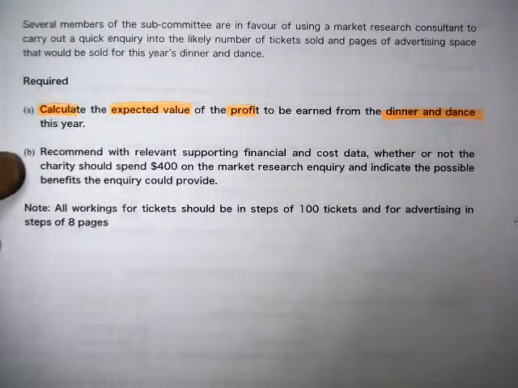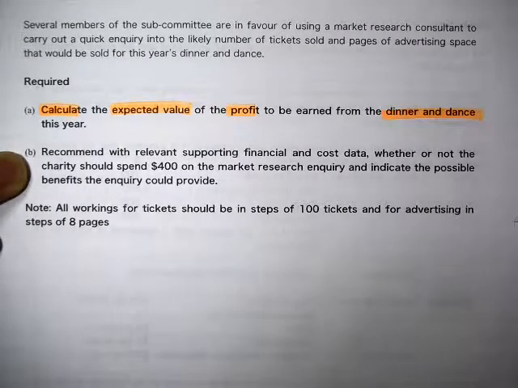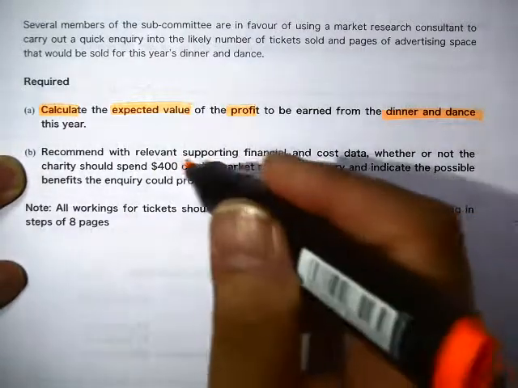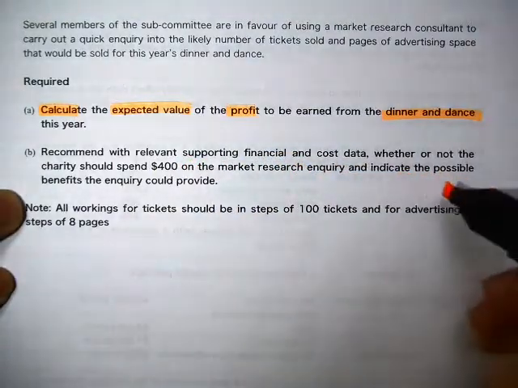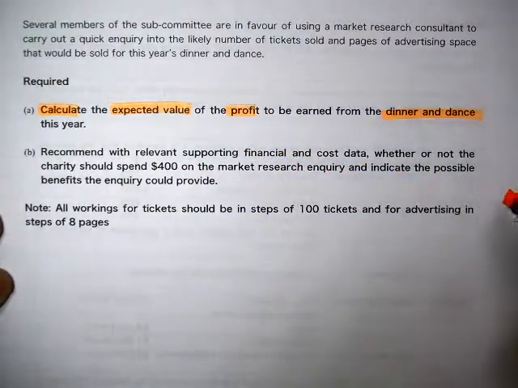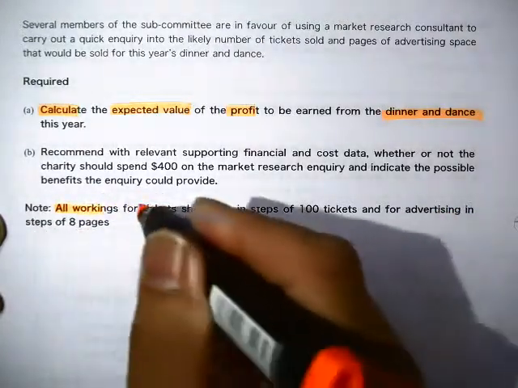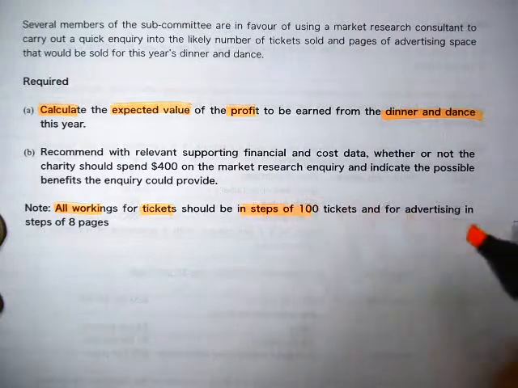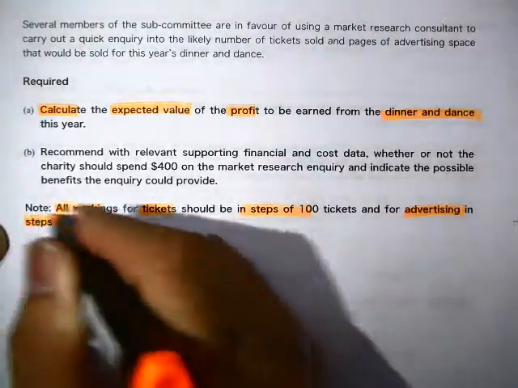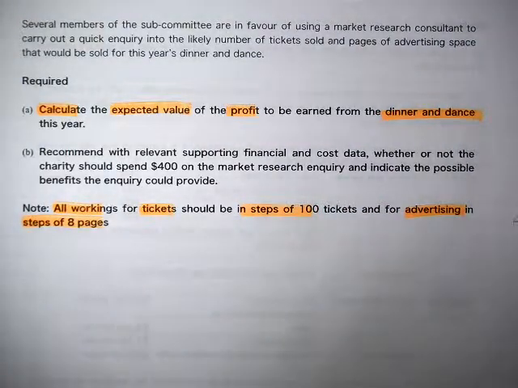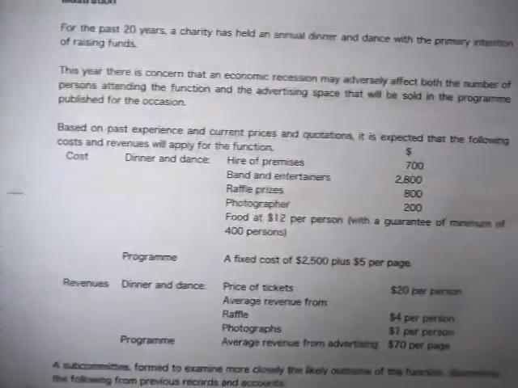Then they say B, recommend with the supporting financial and cost data whether or not the charity should spend 400 on market research inquiry and then the benefit that this inquiry could provide. Now all working for ticket should be in steps of 100. Advertising is in steps of 8.